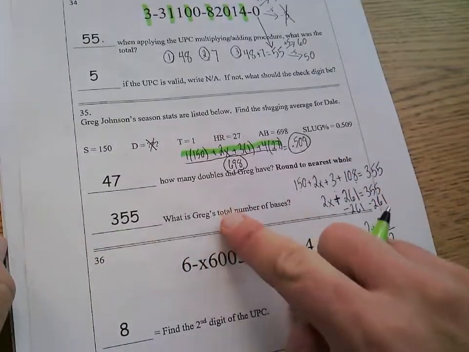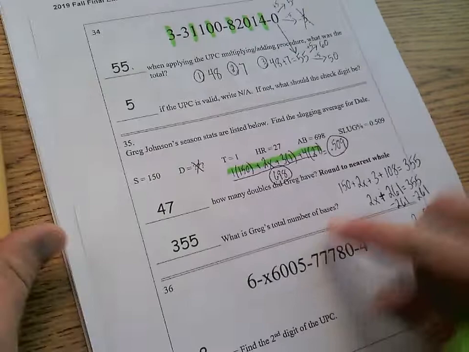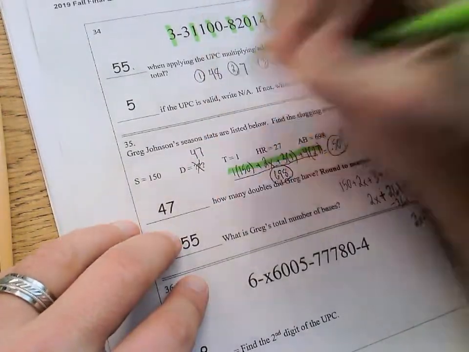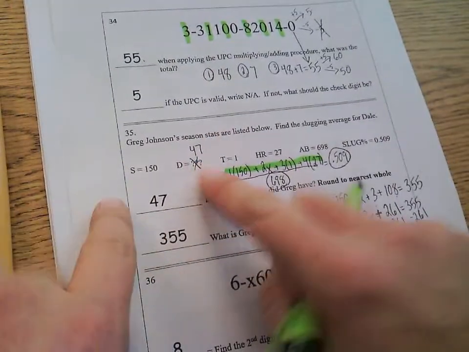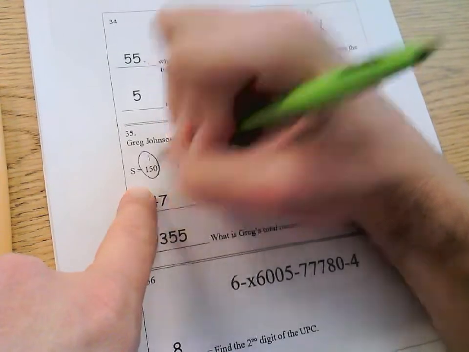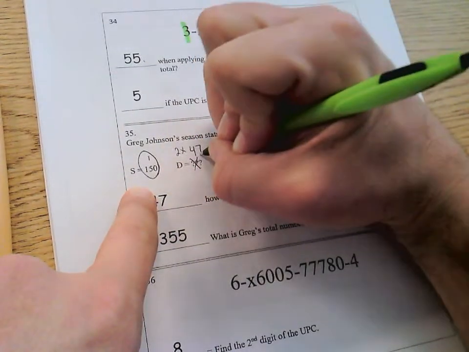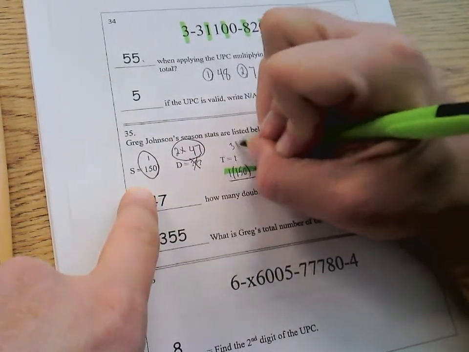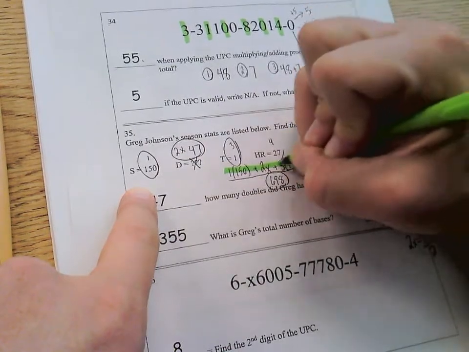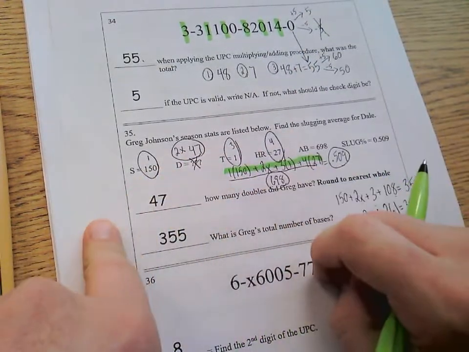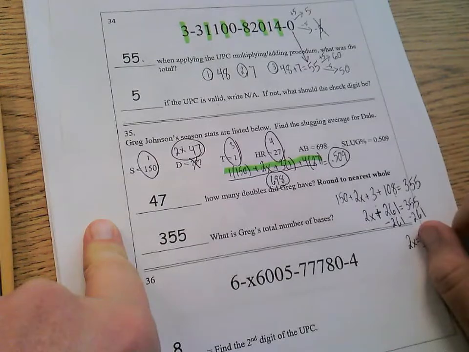Now, what is Greg's total number of bases? Well, now that you know that he had 47 doubles, times this by 1, get a number. Times this by 2, get a number. Times this by 3 and get a number. Times this by 4 and get a number. And just add what you got. And you should get 355.